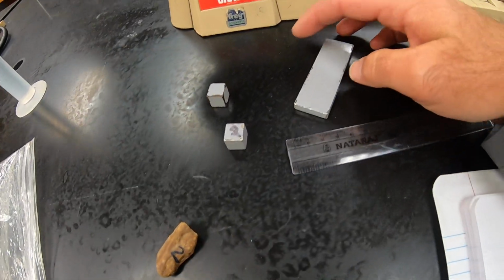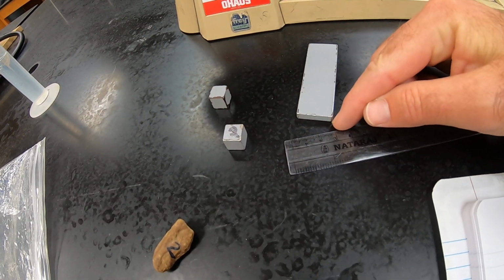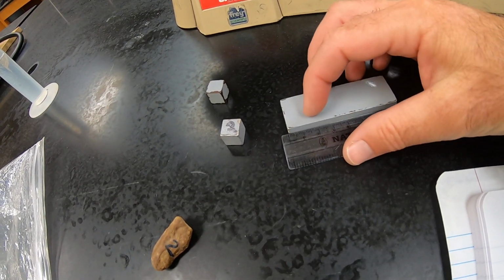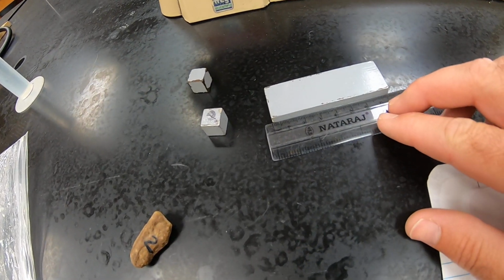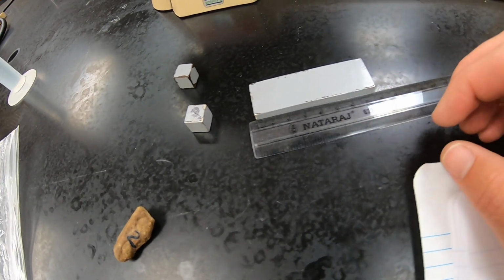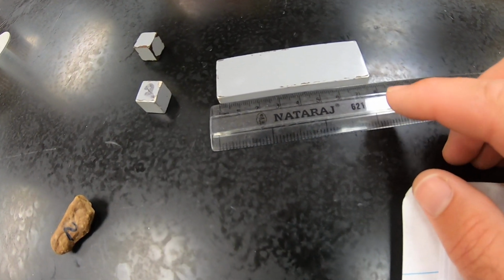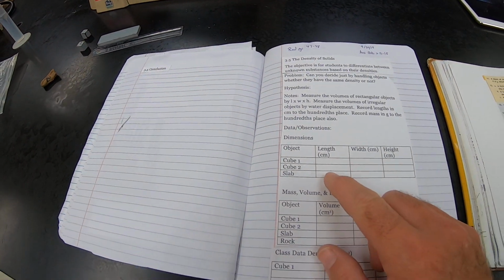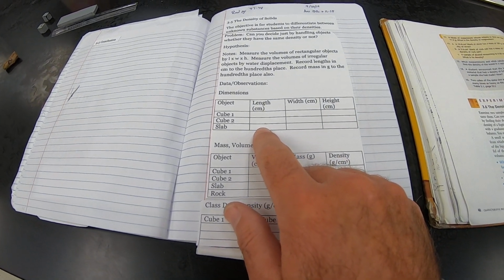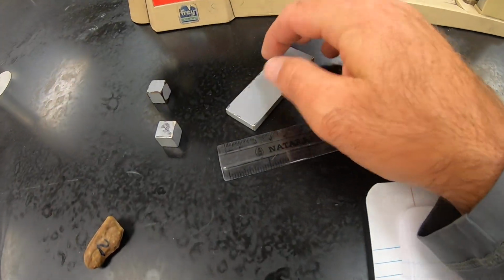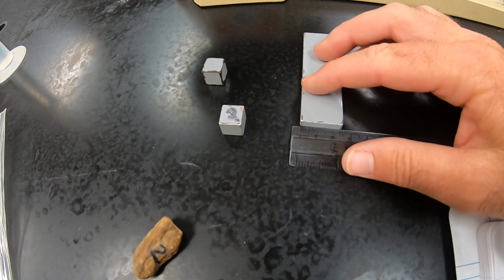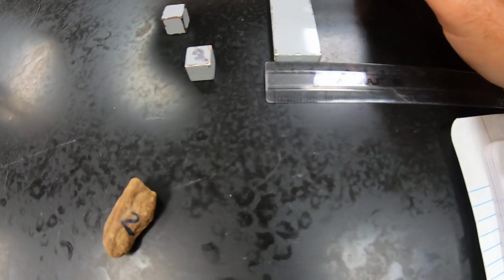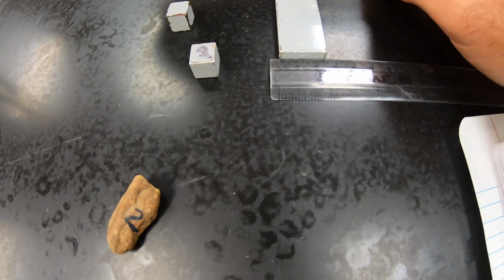So we'll do the same thing with the slab. We'll just pick a corner, this one here. This is the length, this is the width, and this is the height. We'll do the length first. That's pretty close. It's almost 7.8. Let's call it 7.78 for the length. And then the width is almost 2.5.